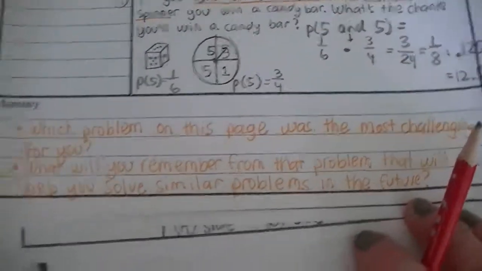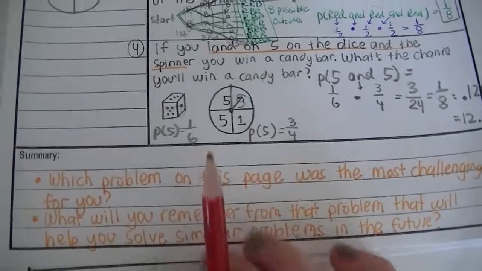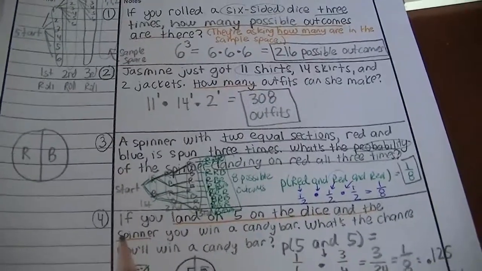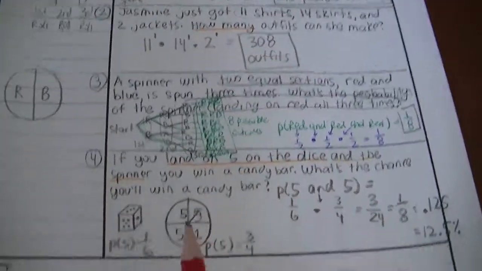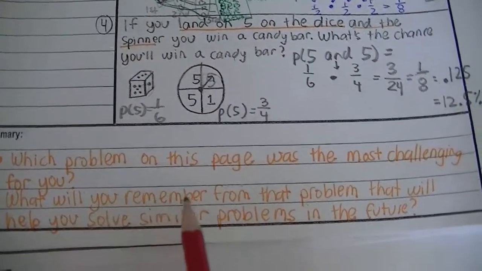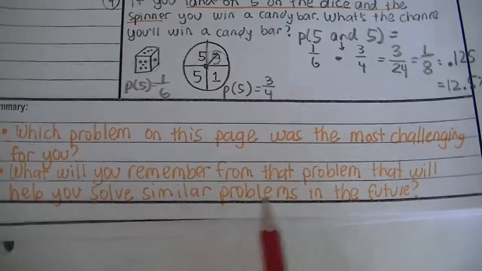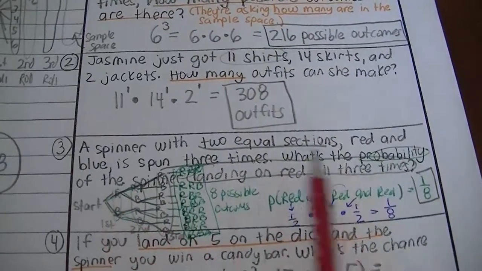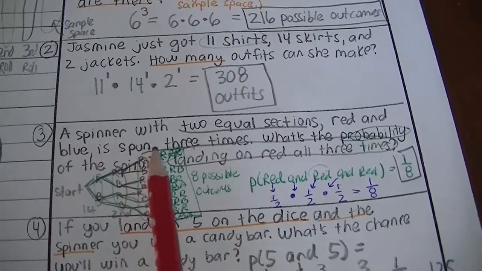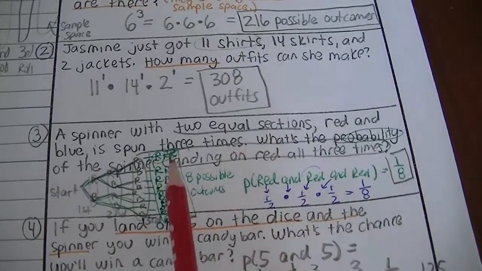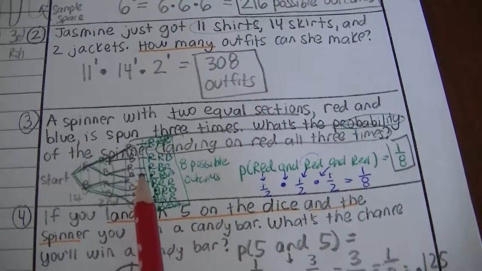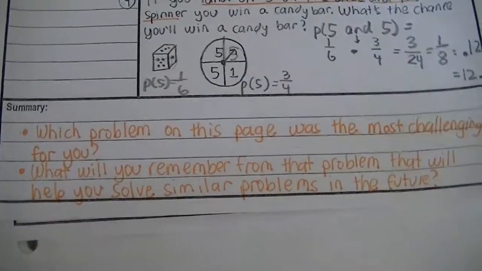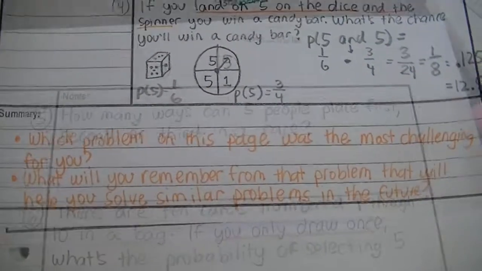So for your summary, I want you to pick which problem on this page was the most challenging for you. Number 1, 2, 3, or 4. Okay, pick which one was the most challenging for you. And what will you remember from that problem that will help you solve similar problems in the future? So for example, if number 3 was the most challenging for you, what are you gathering from this number 3? What did we do in here that will help you answer similar problems in the future? Okay? Make sure you write out what your answers are to these questions.